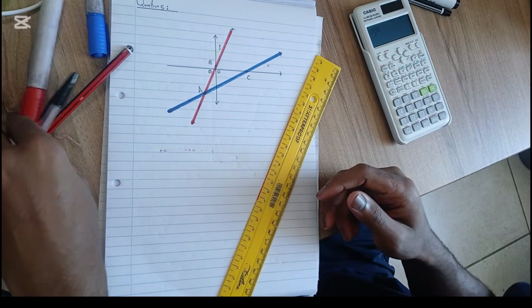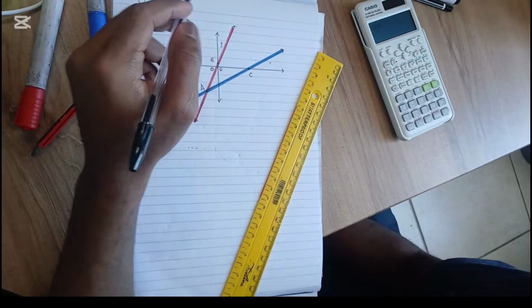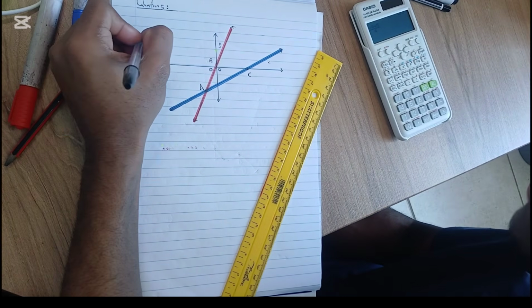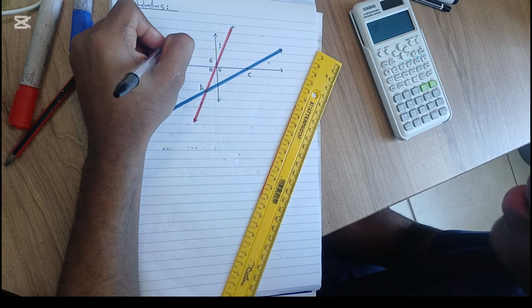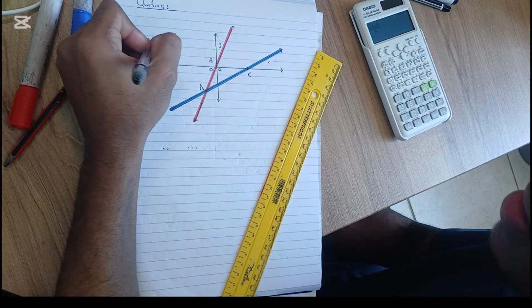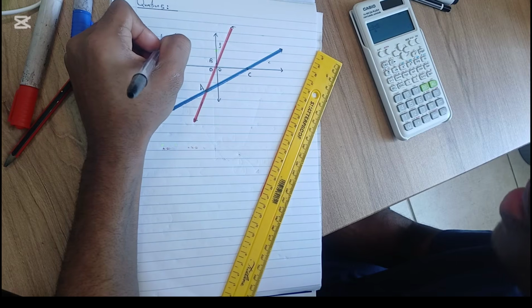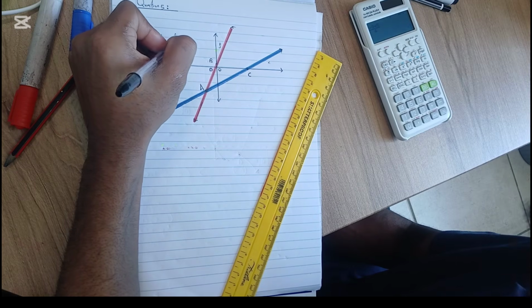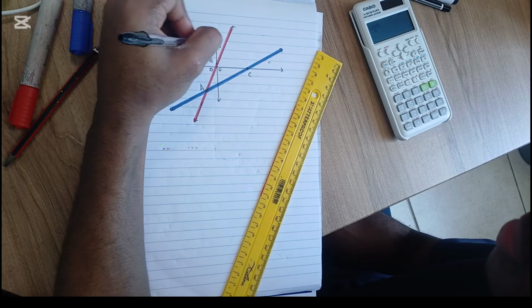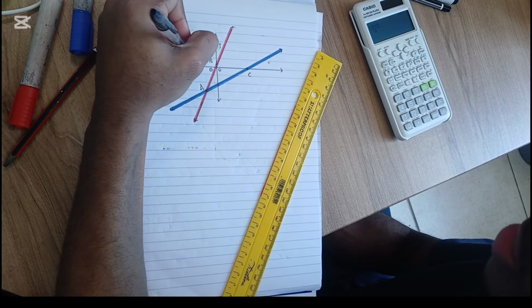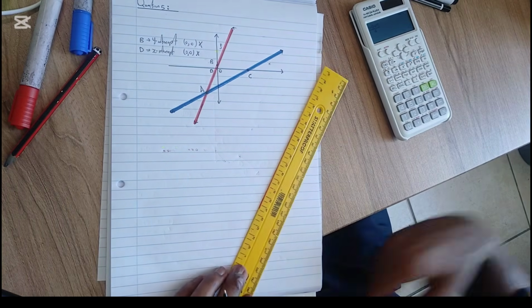Please, guys, let me write it down. B is the y-intercept, and then D is the x-intercept. Both those points are not passing through the origin, right?